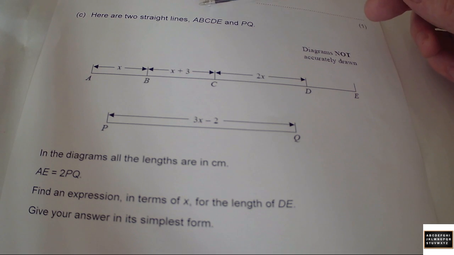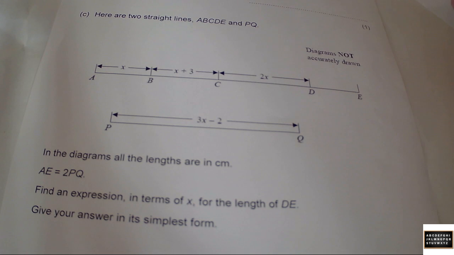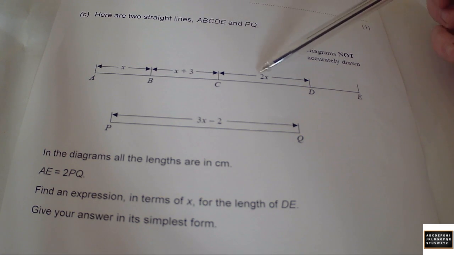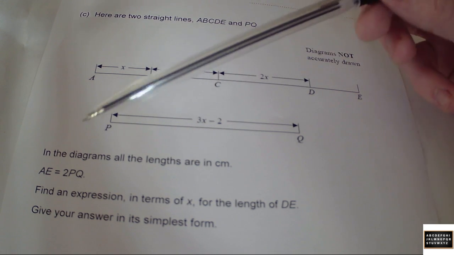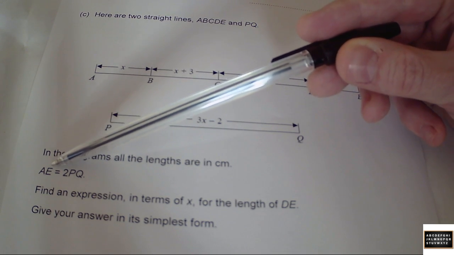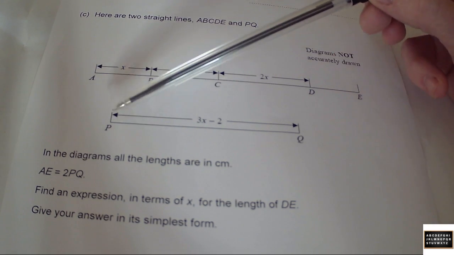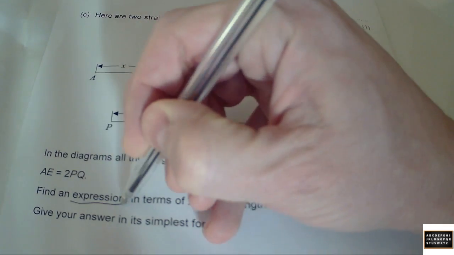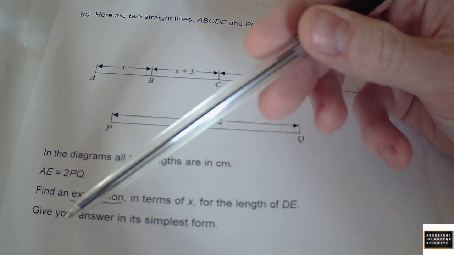So this is saying there are two straight lines, A, B, C, D, E, and P, Q. A lot of people look at this and think, oh, this looks really hard, but it's not that hard really if you think about it. This has got a bunch of expressions added up, and this has got an expression of its own. It says in the diagrams, all the lengths are in centimetres. The distance AE, so that's from here to here, is double, so 2 times PQ, so double this. It says find an expression. Notice it says expression in terms of x for the length of DE, so just this bit in here. Give your answer in its simplest form.